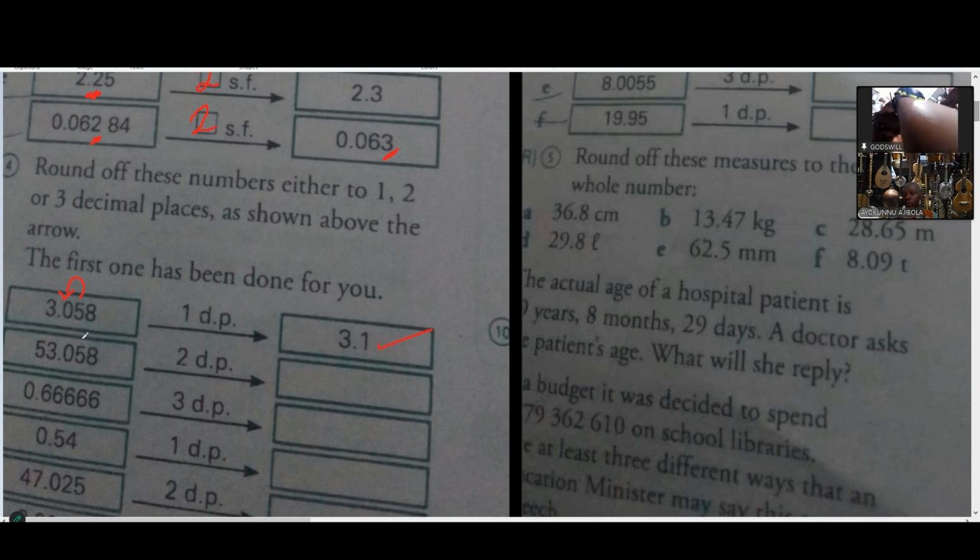So this one says 2 decimal places, you're stopping on this 5. But because there's an 8, the 8 will change the 5 to become 6. Is that clear? So this will now become 53.06. Then the third one, 3 decimal places, you're stopping on the third 6. So the other 6 will change this one to become 7. Then you have 0.667. Is that clear?